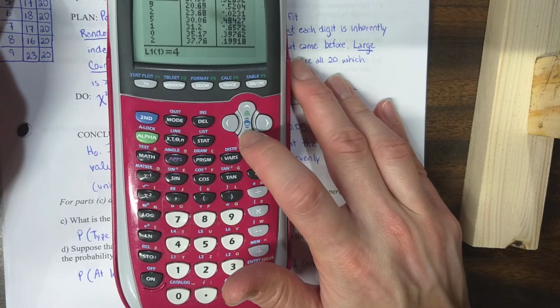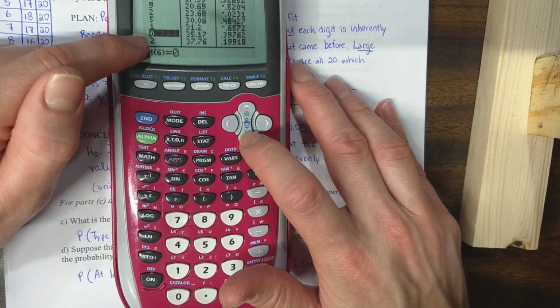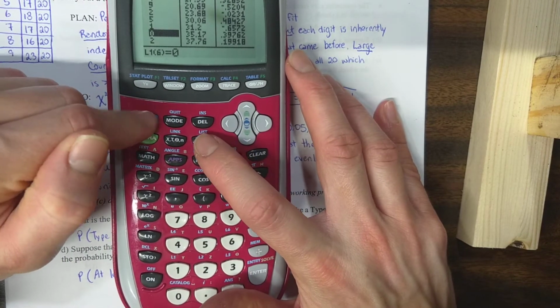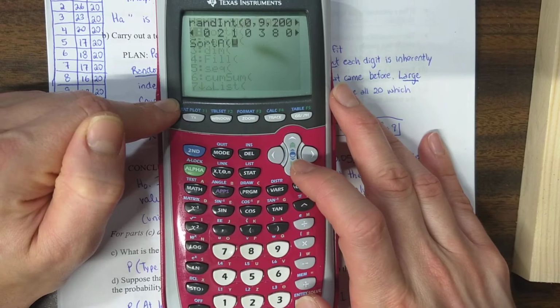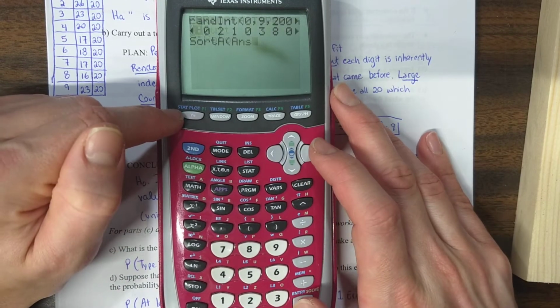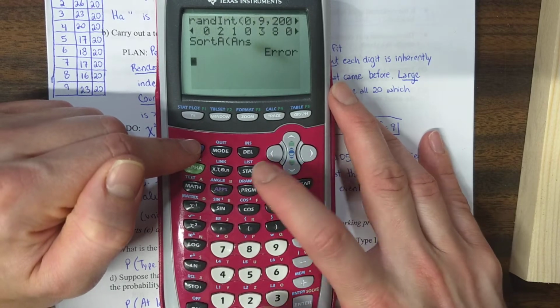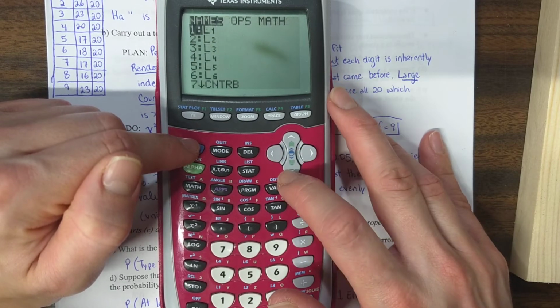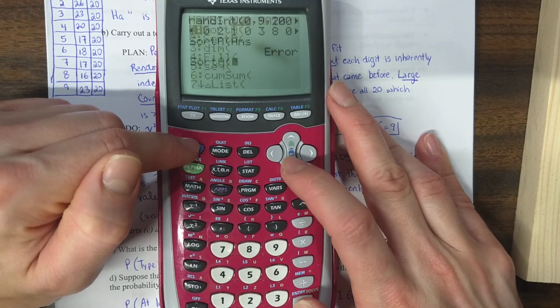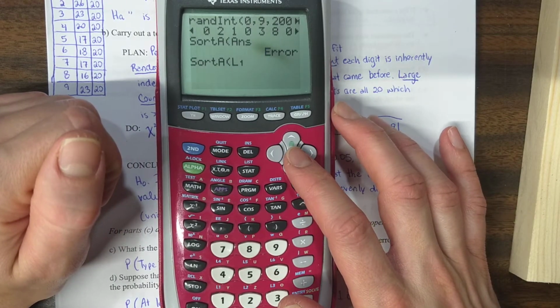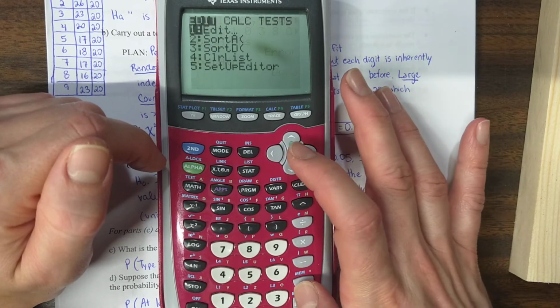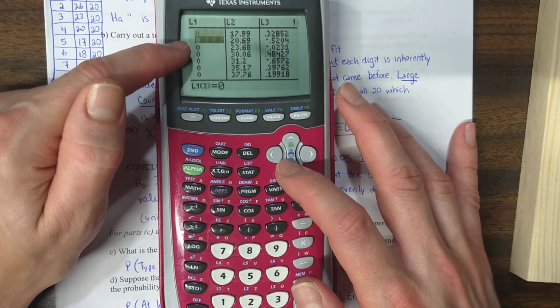Okay, that's the top, my first digit. So I can scroll through this and count how many times I have a 0. Oh, here's another thing I can do. List, sort my L1. Okay, oops. Okay, list, sort my L1, enter. Okay, stat, edit. I can look at my L1 now.